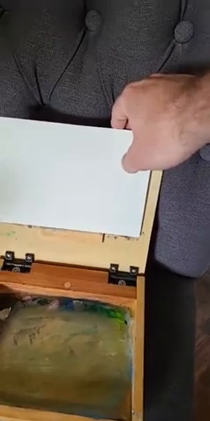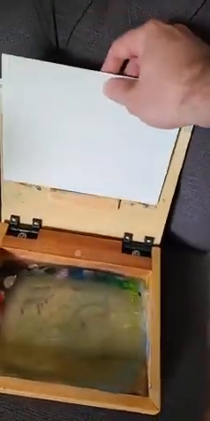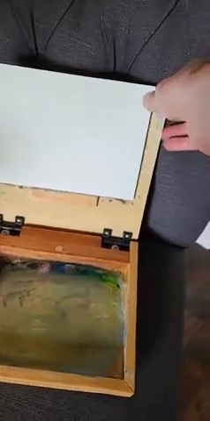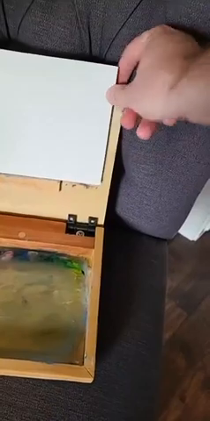So going back to this setup, this one's much smaller, but it's all I really need because I typically just use these 6 by 8 inch panels to paint from. Beyond that, because I don't have a good way to clip it, I just take a big clip and manually clip the panel to the lid of this.